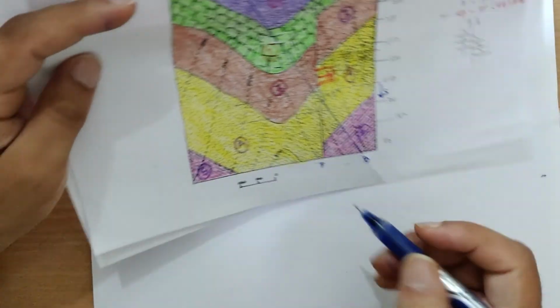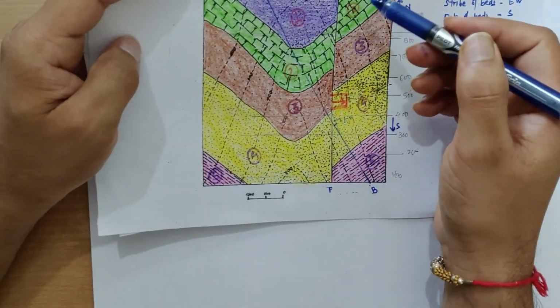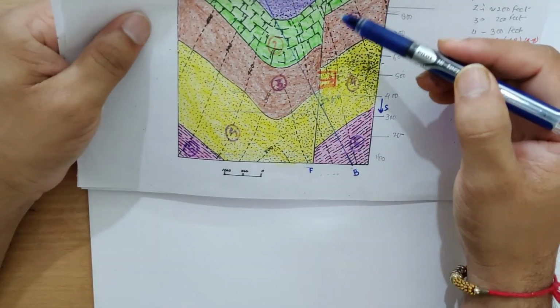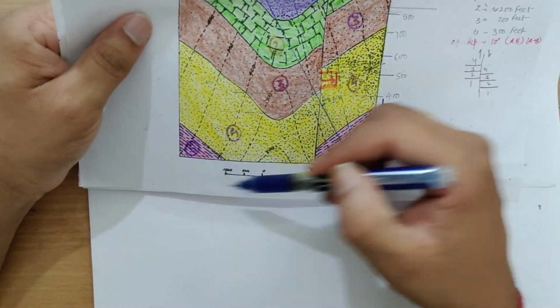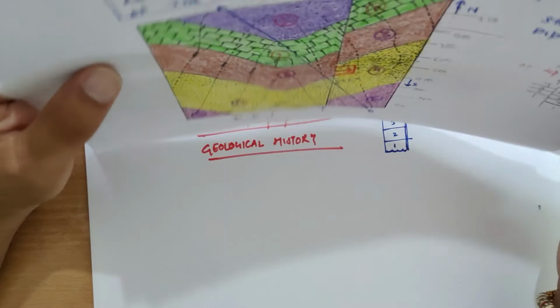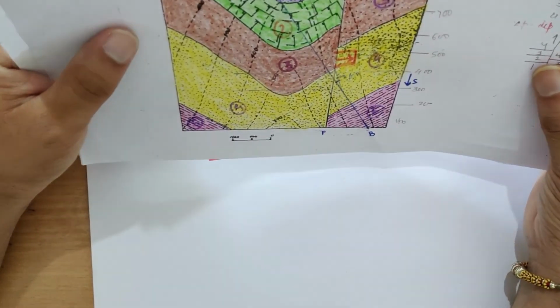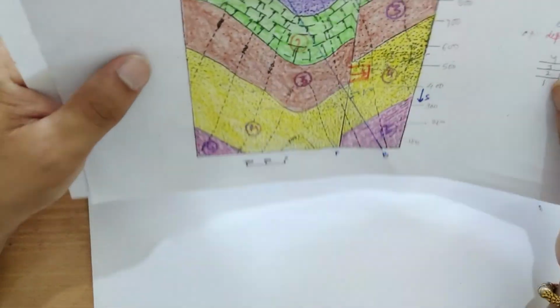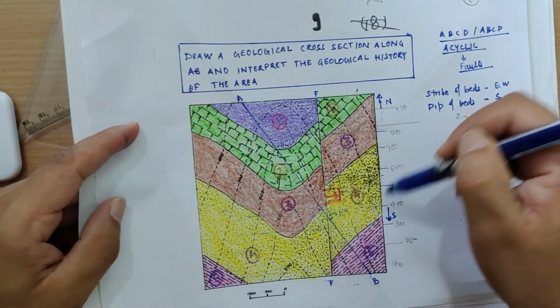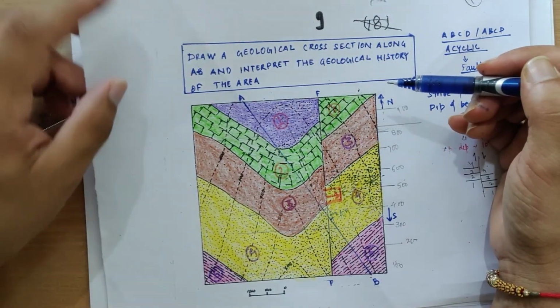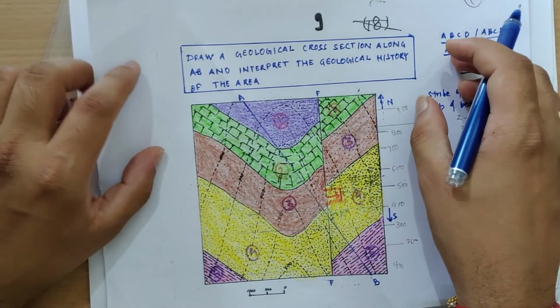Let's interpret the geological history. So bed number 1 must have been deposited unconformably over a known basement, followed by conformable deposition of bed number 2, 3, 4 and 5. Then the area must have been uplifted, faulted or tilted and faulted to give rise to present day topography. And after the faulting and tilting, the area must have been eroded to form the undulating topography.